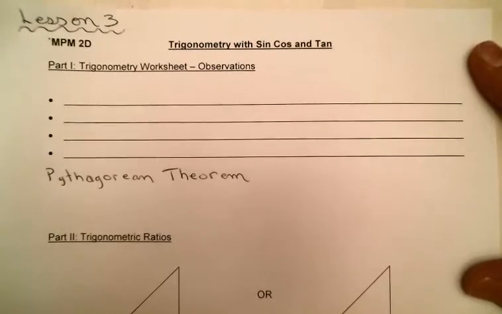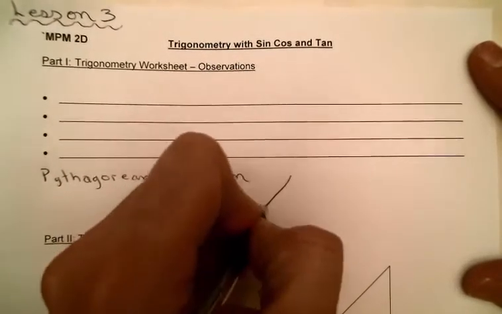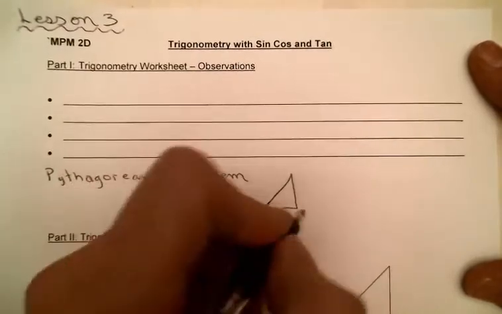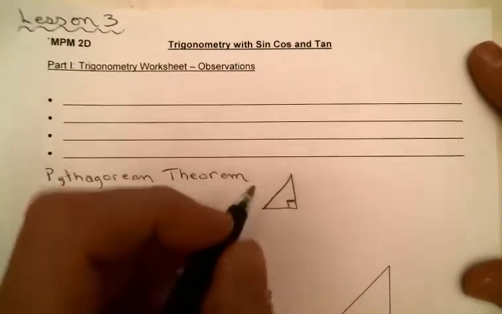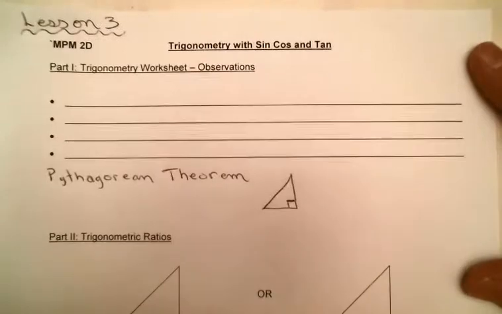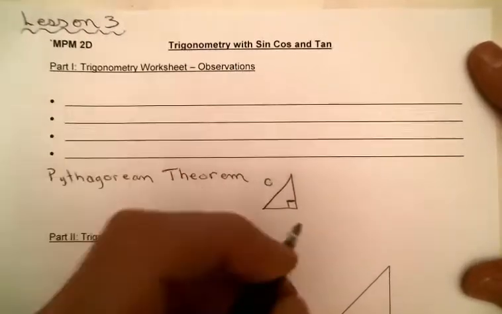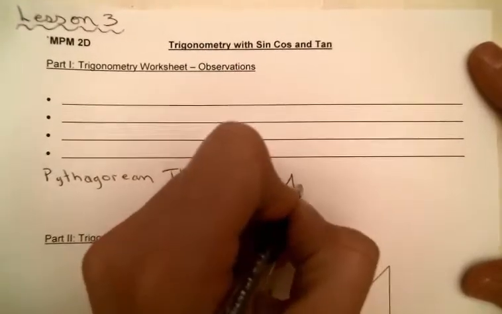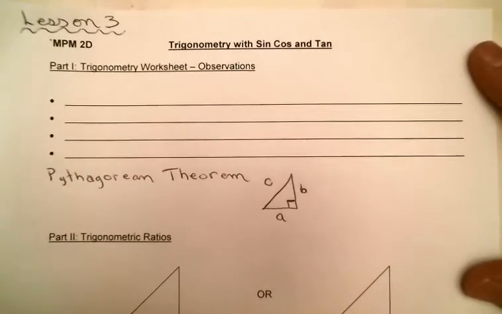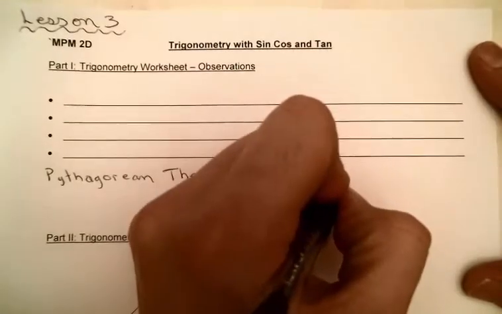These are for 90-degree triangles, and it would look something like this. We say the long side's the hypotenuse. I'll call it C. And the other two sides, A and B. And they're related by the Pythagorean theorem relationship, which is as follows.